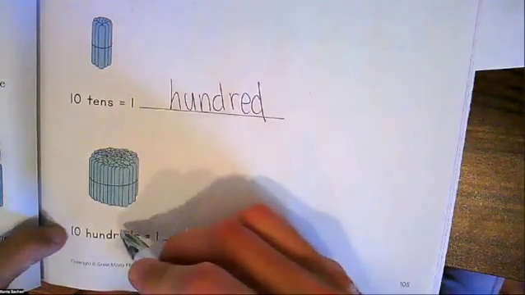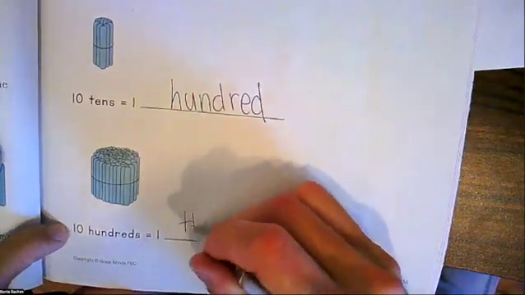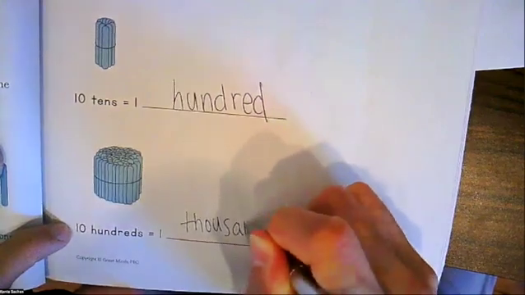Okay, ready? 100, 200, 300, 400, 500, 600, 700, 800, 900. What comes next? 1,000. Very good, right? So if I have 10 hundreds, I get 1,000. 10 hundreds is equal to 1,000.